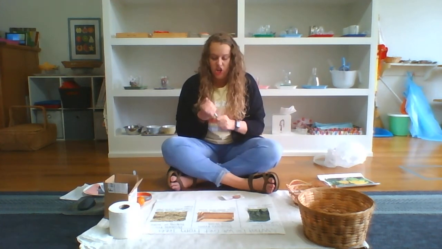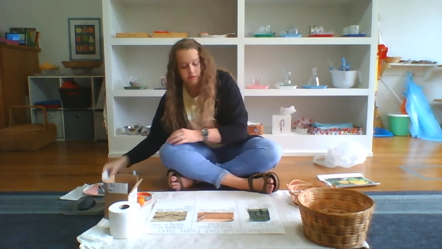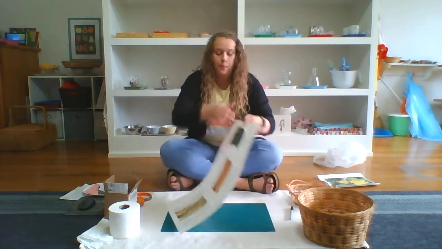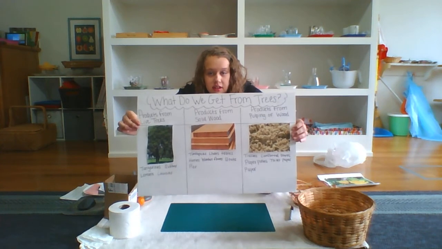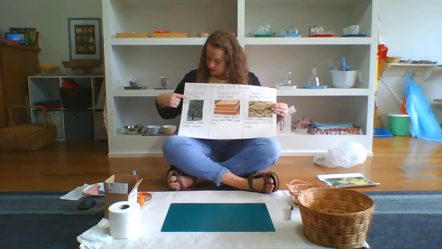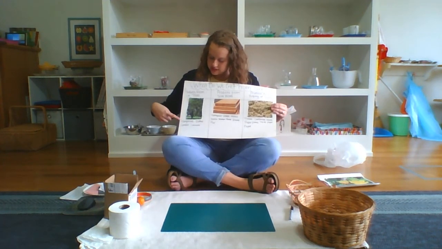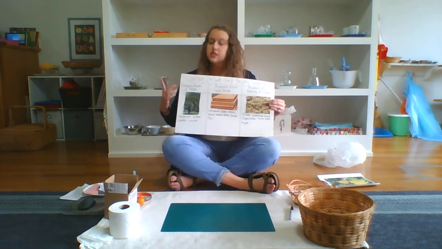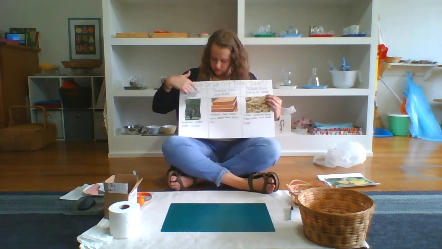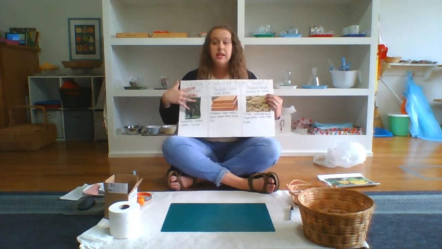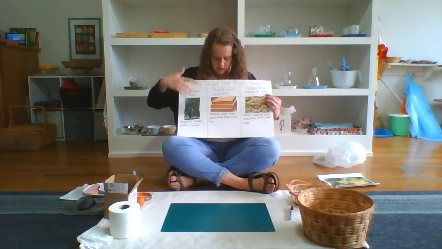So, here is our finished product. We have listed things that we can get from live trees, like tangerines, rubber, lemons, coconuts. Can you think of some more things? So all of these things can be taken from trees while the trees are still living and growing.